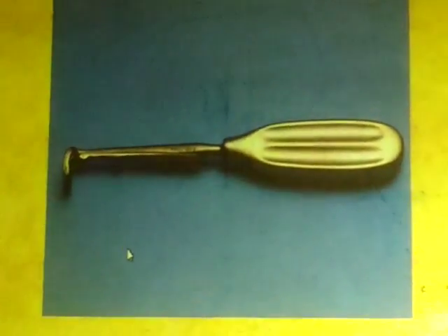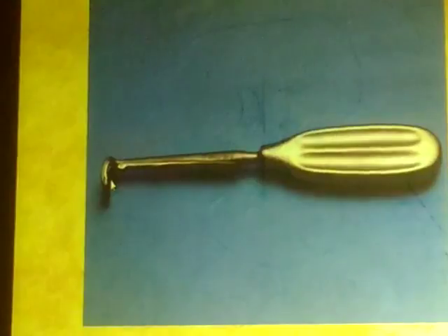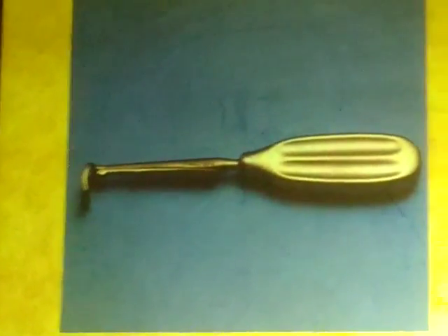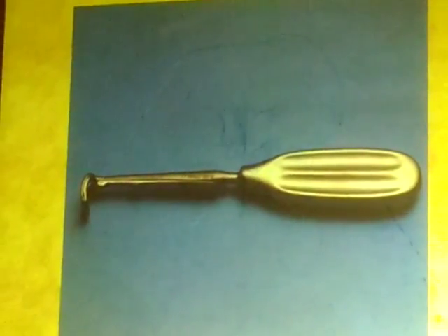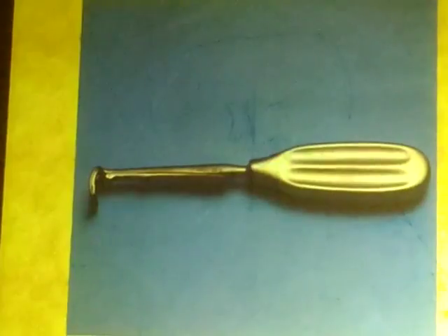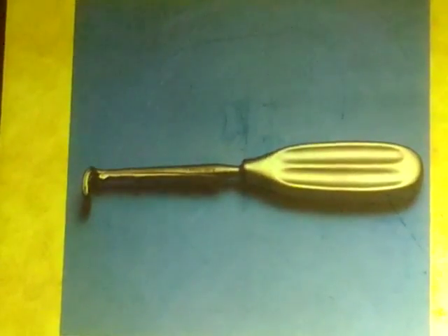Also, there is another type of curette that was popular sometimes. It's called the St. Clair Thompson curette, and this curette has teeth inside a cage. This curette was used in the past because at the early beginnings of doing the surgery, it was done under local anesthesia, or under general anesthesia with ether, without endotracheal intubation.